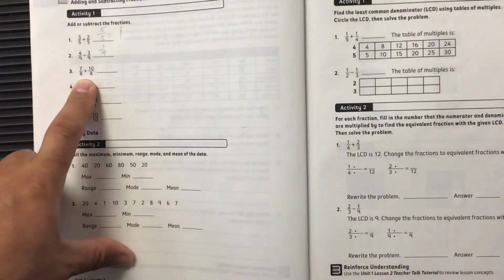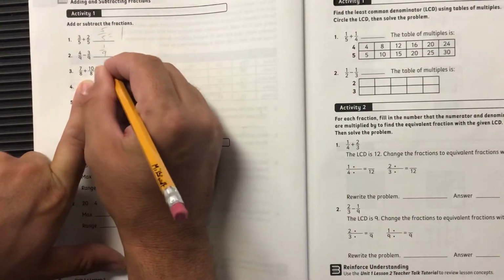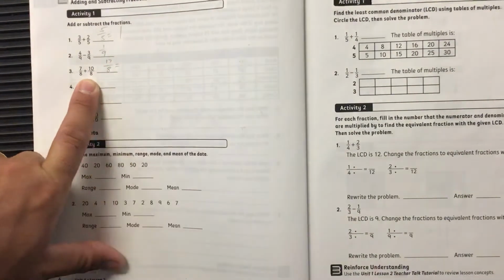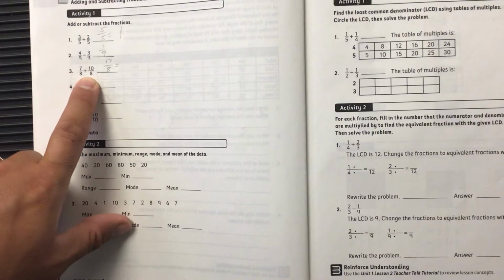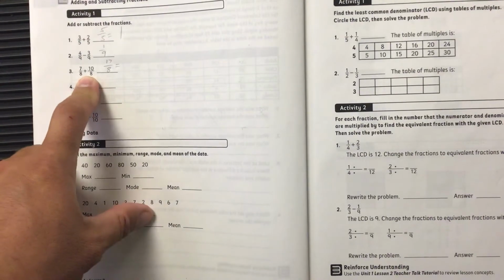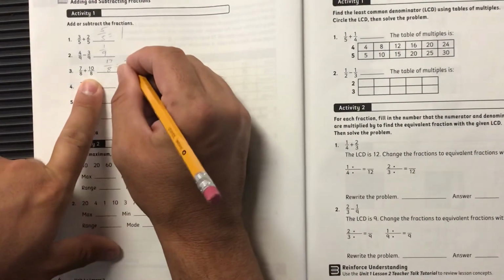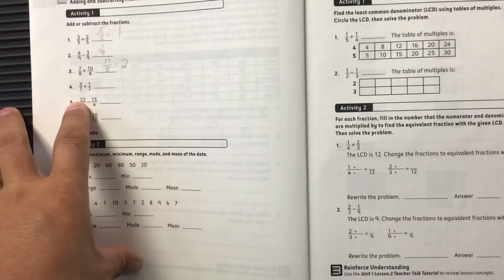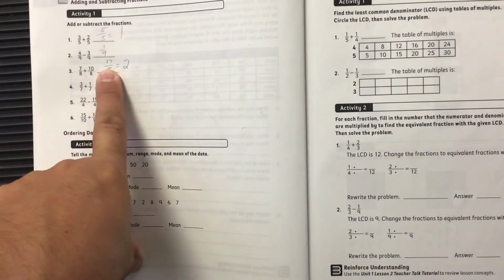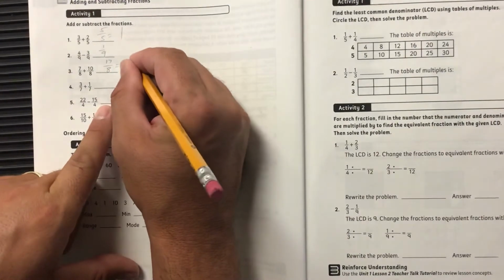Kira, what do you think for number 3? 17 over 8. Now we should make that into a mixed number, because right now it's an improper fraction. So how many times does 8 go into 17? 2. So what's 8 times 2? So how much would be left over from the 17 if I take 16 away from it? 1, 2, and 1/8.